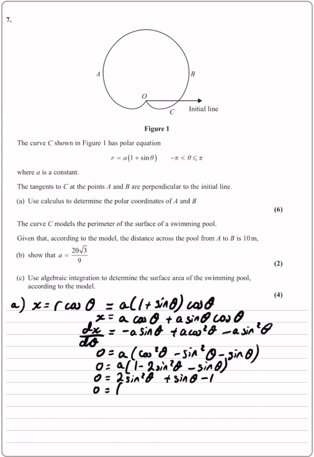And we get a nice quadratic in terms of sine theta, which factorizes nicely to 2 sine theta minus 1 and sine theta plus 1. So we can extract our values of theta. We're going to get sine theta equals 1/2 and sine theta equals -1.